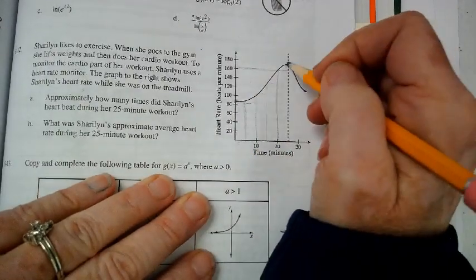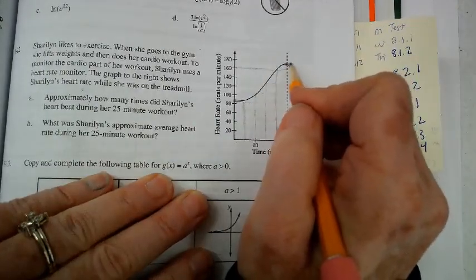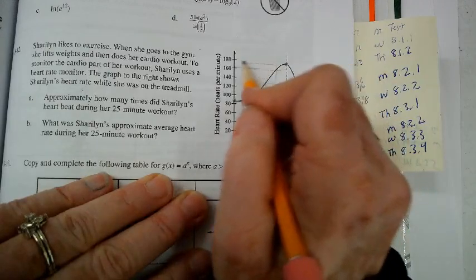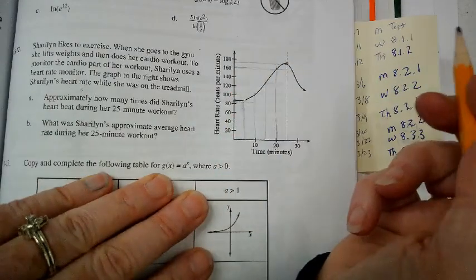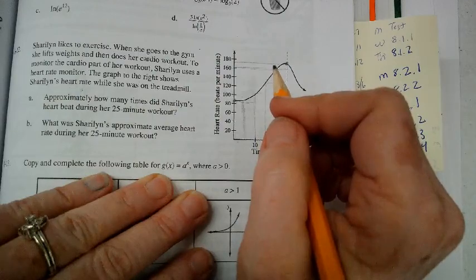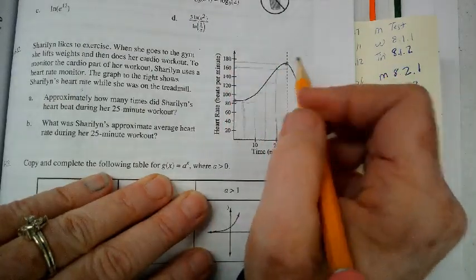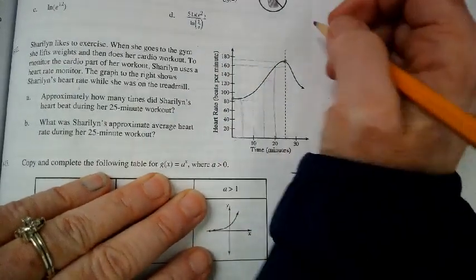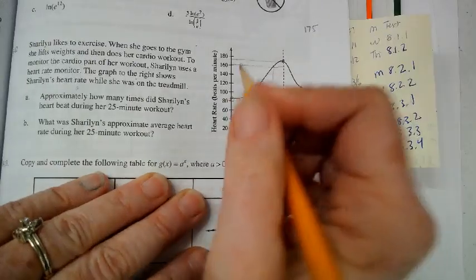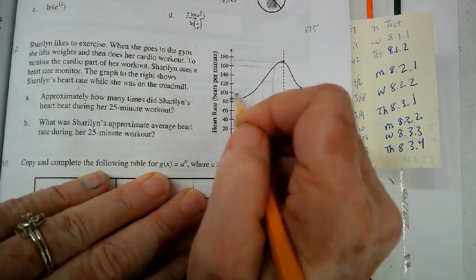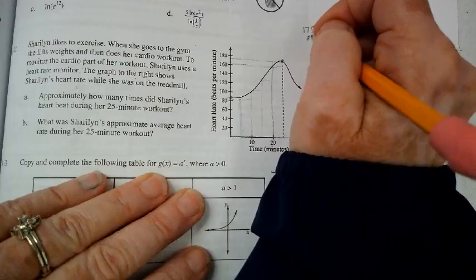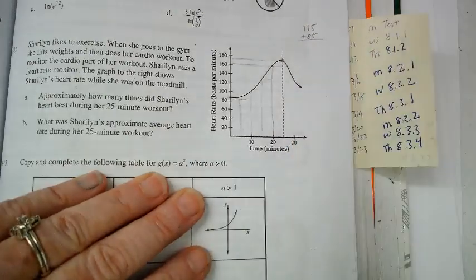This point, I can't really tell, maybe I can be lazy and call it 170, or maybe it's closer to 175. We'll just say it's 175. And then this point down here, maybe I'll just call that 85. So I'm going to average them: you add them up and divide by however many there are.